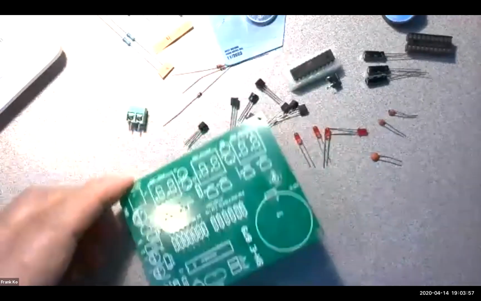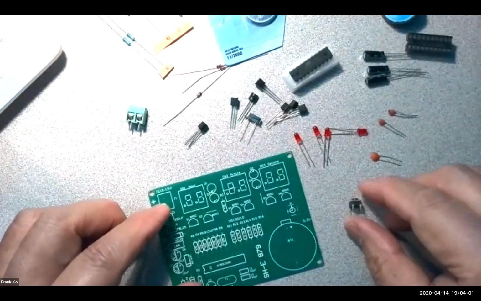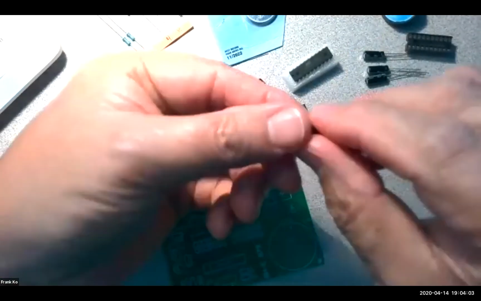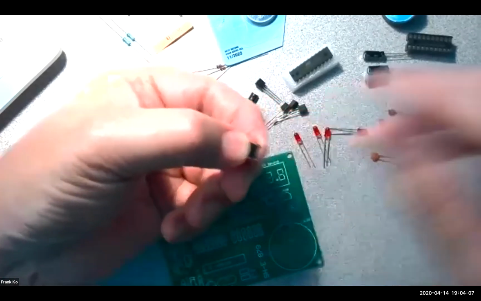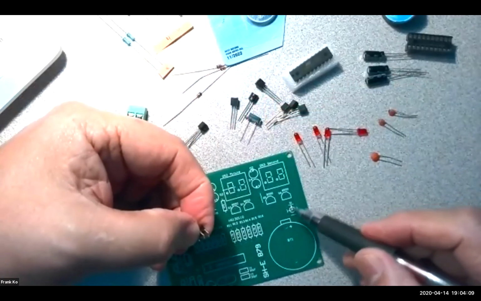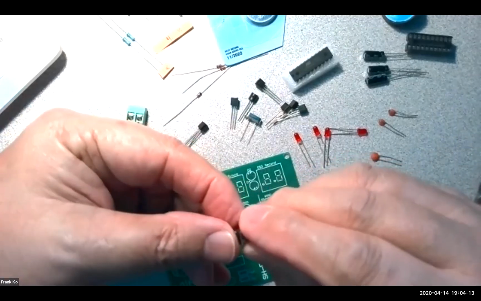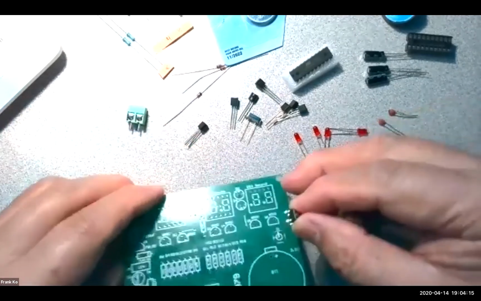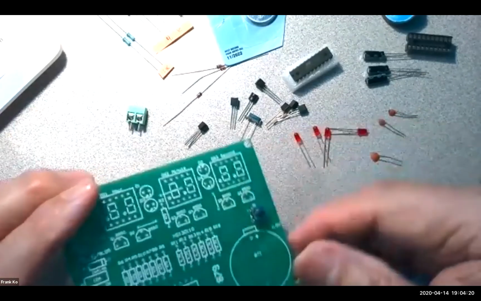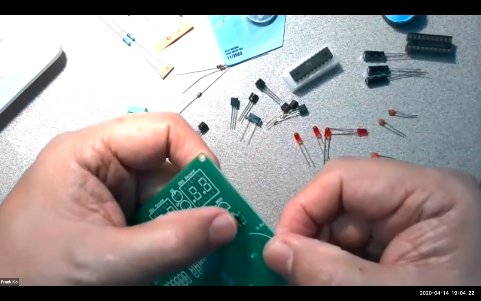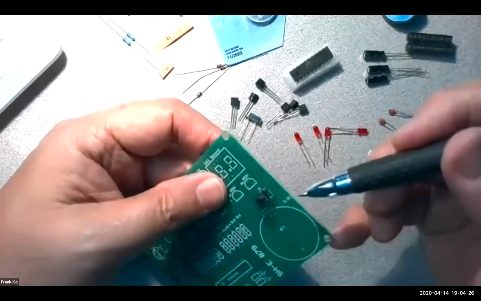All right, the last thing to talk about is the switch. Here is the switch, and it is going to be placed right here and here. Do not wire this 90 degrees out of phase.